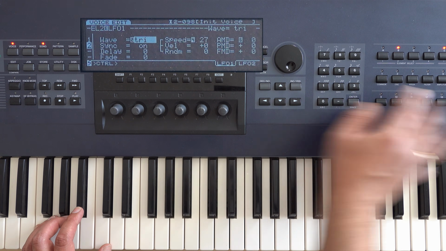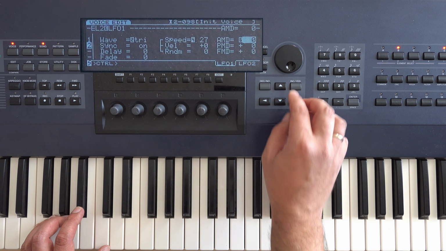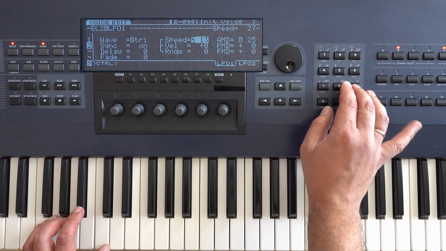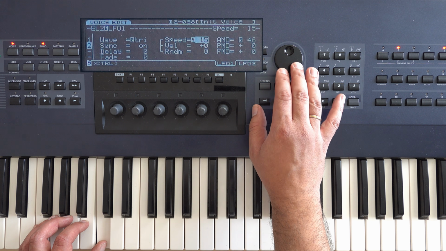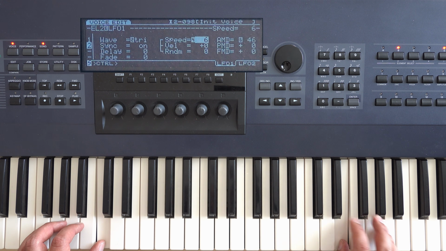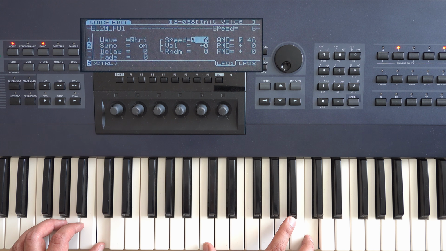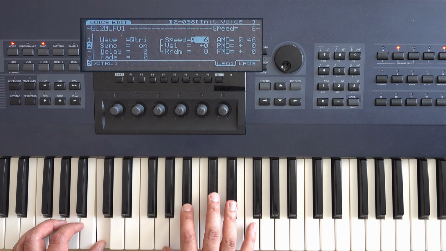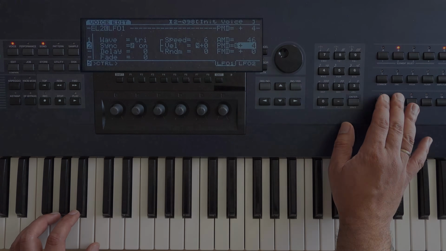Let's also add an LFO to the second oscillator, and it will change the amplitude quite a bit, but a little bit slower, like this. Let's also change the pitch a bit.